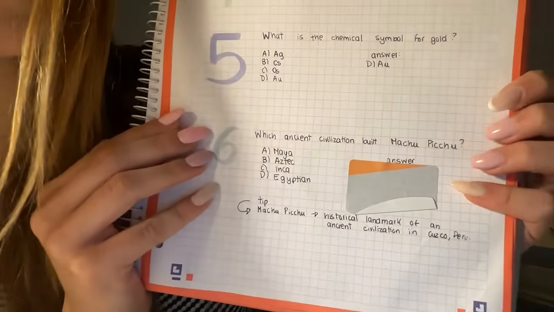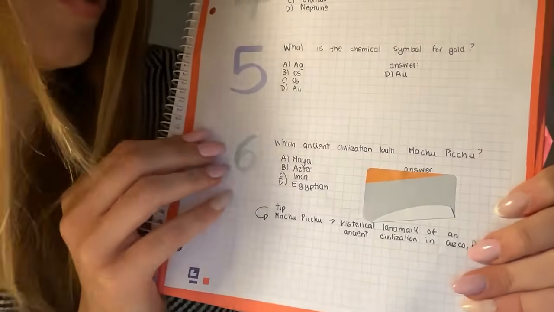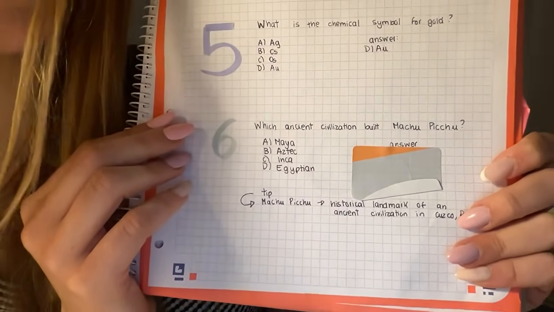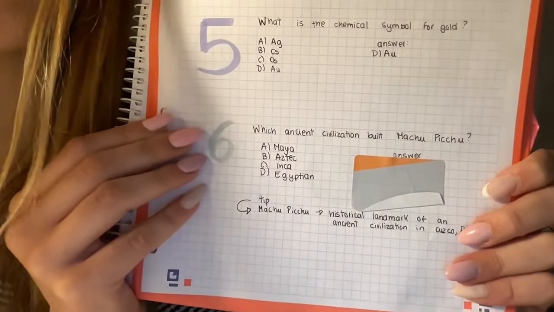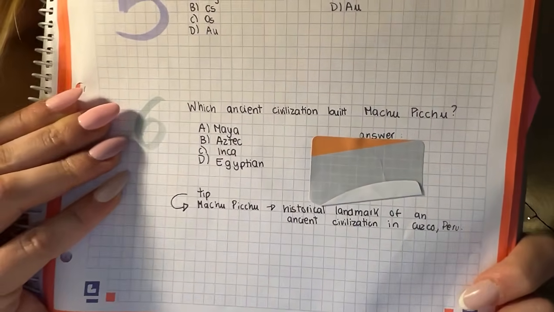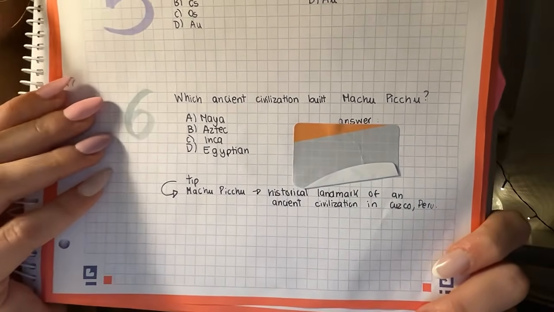Which one of these civilizations built the Machu Picchu? Aztec, Inca, or Egyptian? A, B, C, or D? I'm going to let you look at the answers. What is your guess for question number 6?